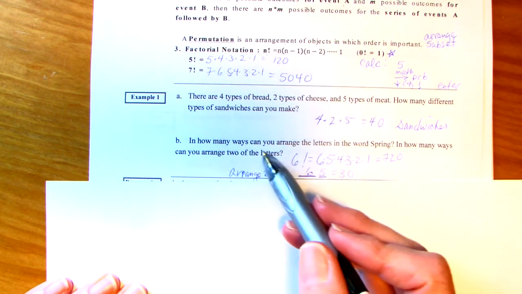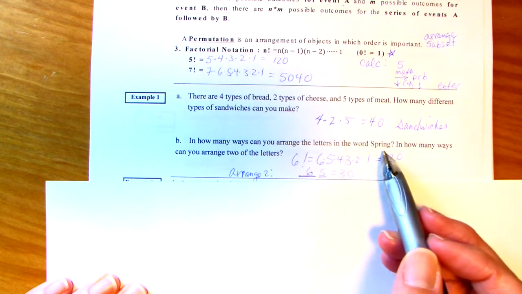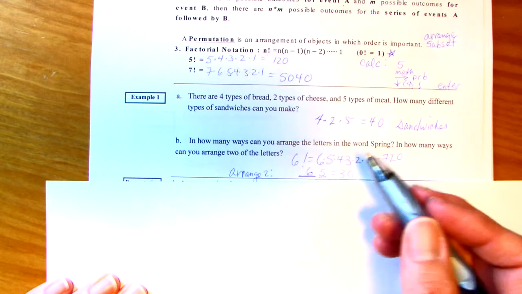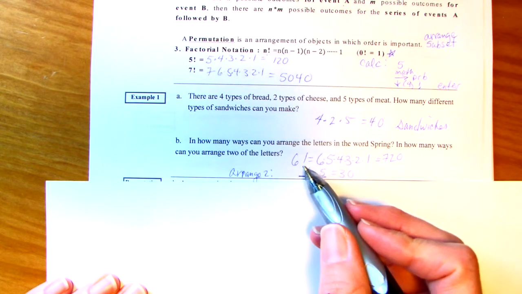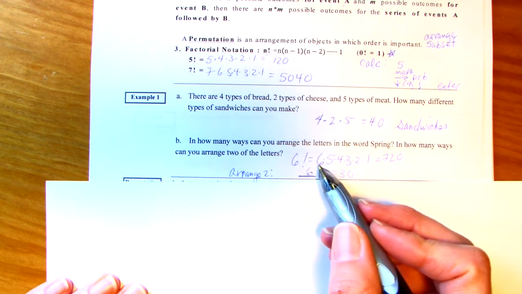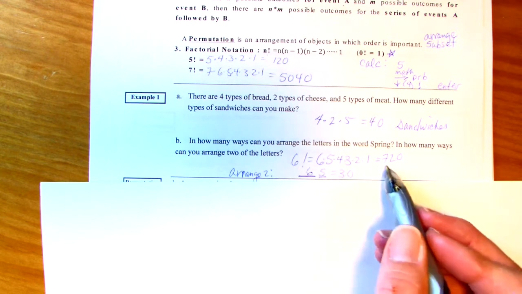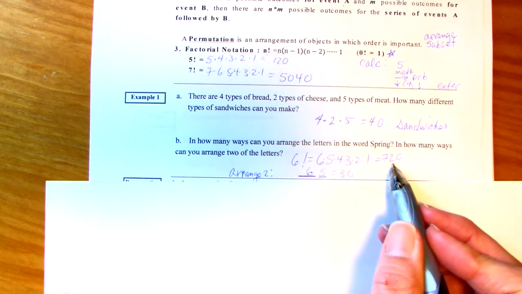Okay. In how many ways can you arrange the letters of the word spring? And how many ways can you arrange just 2 of those letters? Well, let's do the first one. Arranging the 6 letters in the word spring is just 6 factorial. You've got 6 choices for the first one. Remove that letter, 5 choices, 4, 3, 2, 1. So that is basically 6 factorial, which is 720.